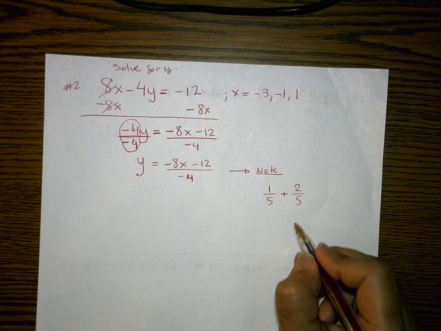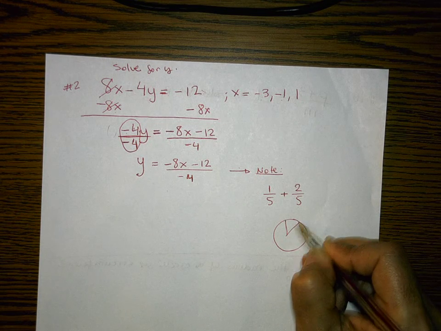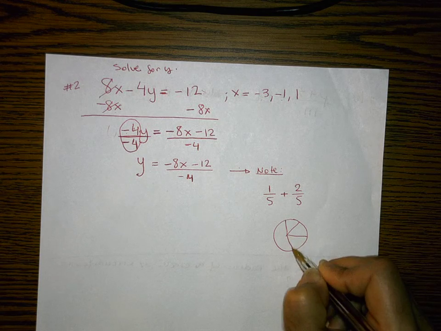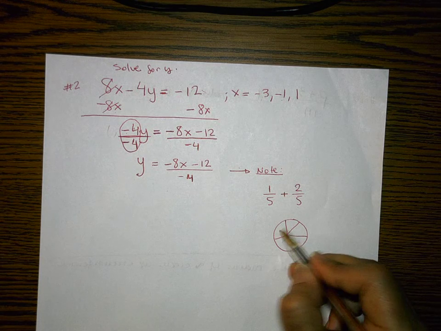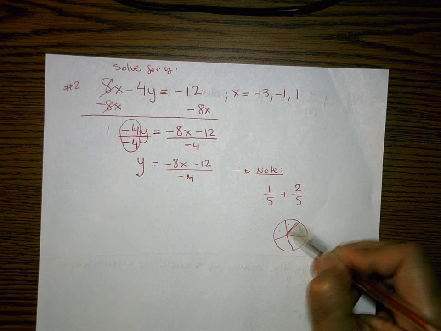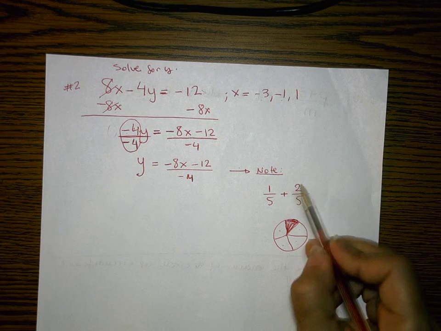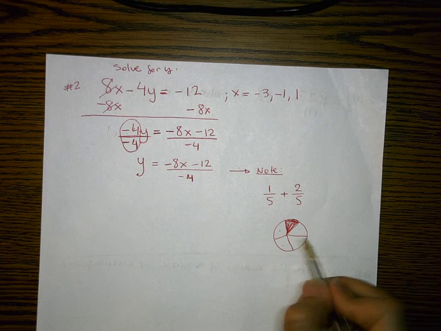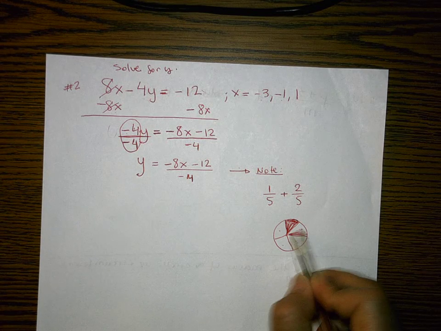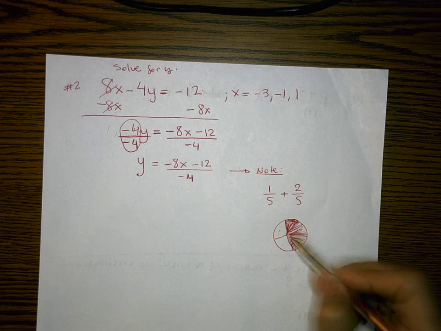If you have a pizza and it's cut into 5 pieces, 1, 2, 3, 4, 5. I have 5 pieces. You have one piece right here. I'm going to color that. Plus 2 pieces, 2 out of 5. Plus 2 more. So here's 1 more, 2 more. You have 3 pieces out of the 5 total.